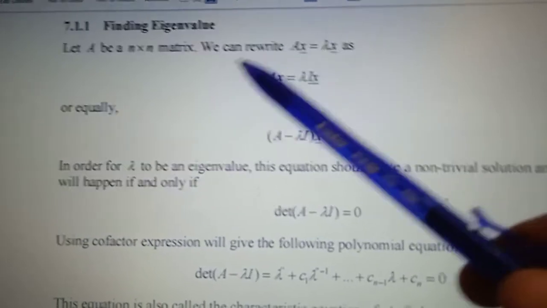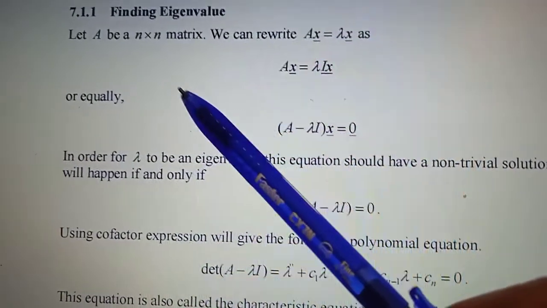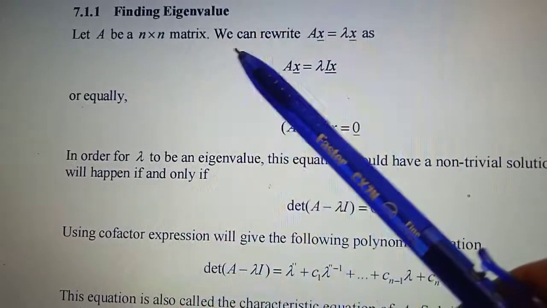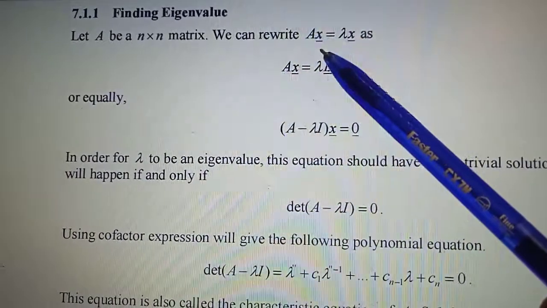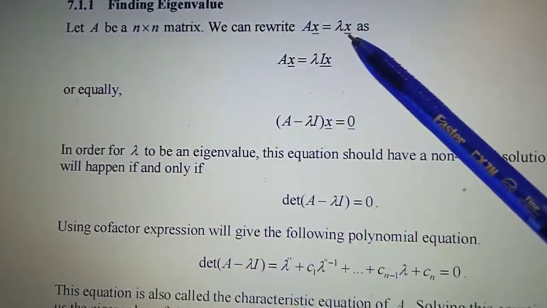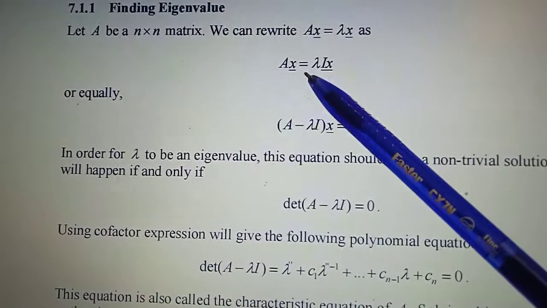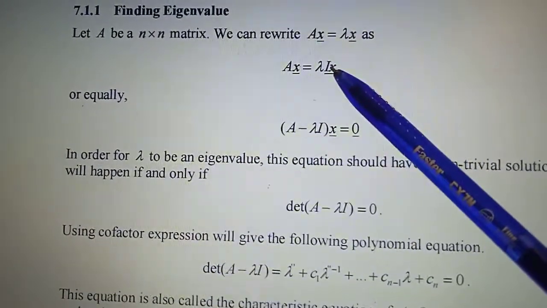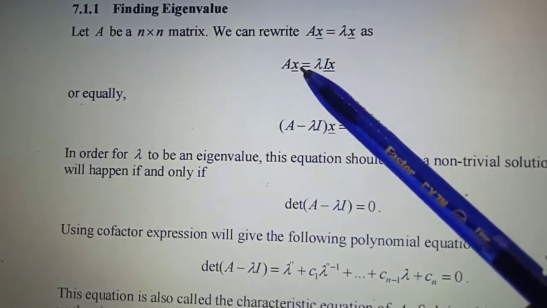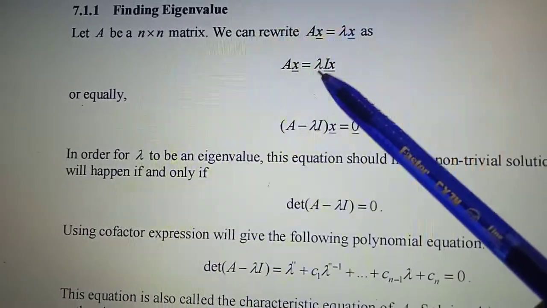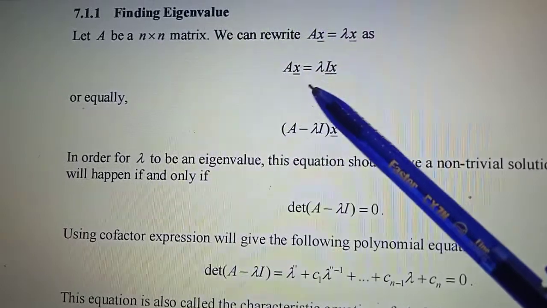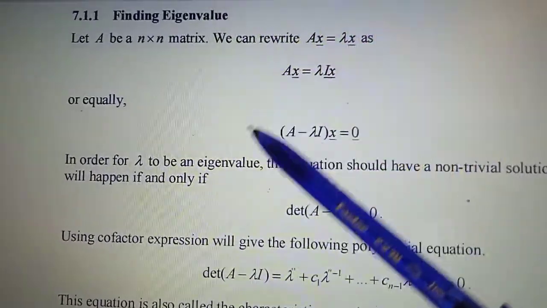Okay, next is finding eigenvalue. Let A be a square matrix, n times n. We can write Ax equals lambda x, as stated earlier, as Ax equals lambda times identity times x. That lambda times identity represents scalar lambda, so both A and lambda identity are matrices.